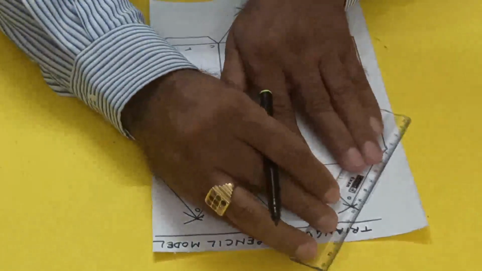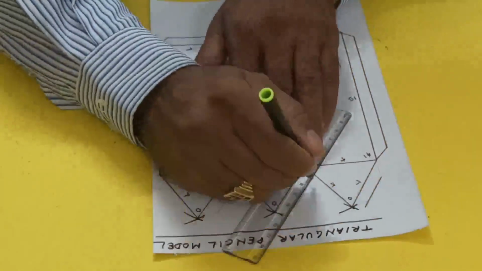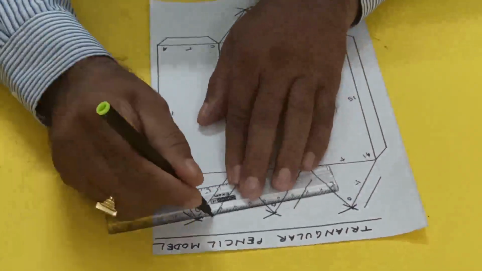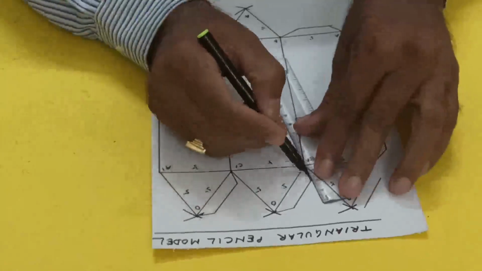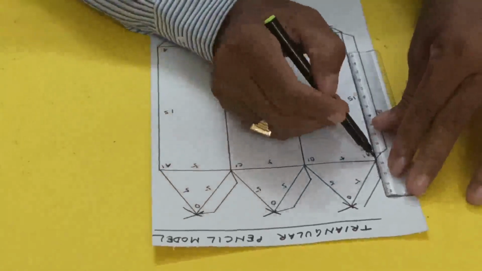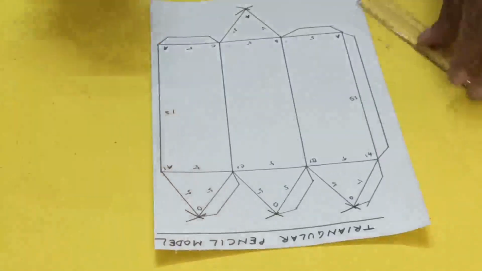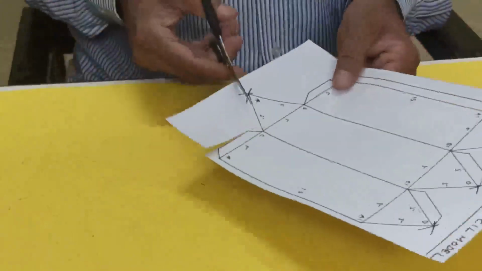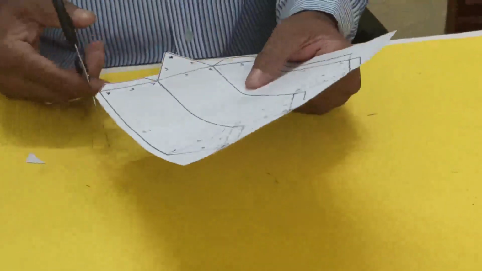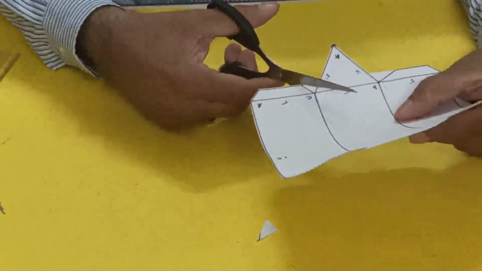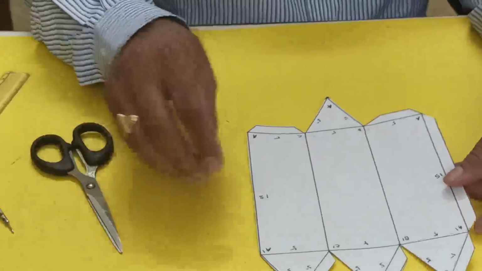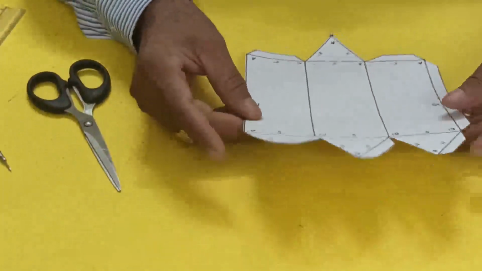Now the border, so the border also, so this is our diagram. Now I'll cut the diagram of the triangular pencil model.